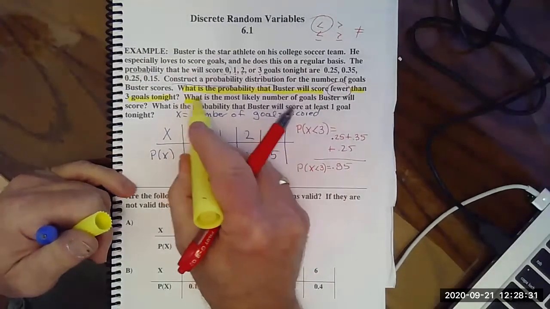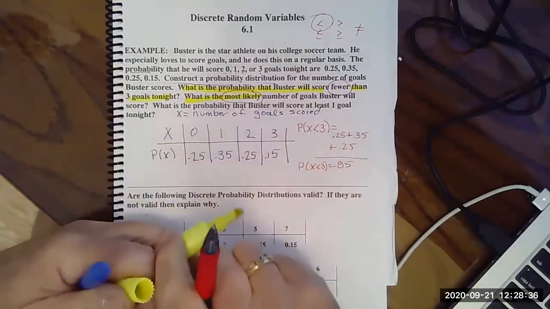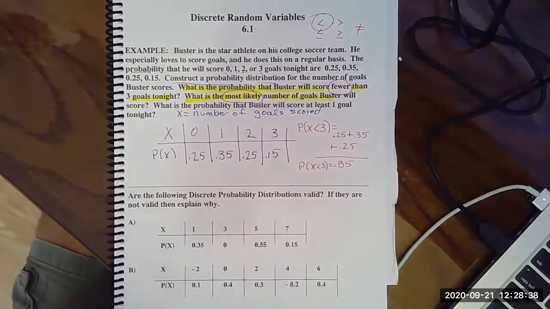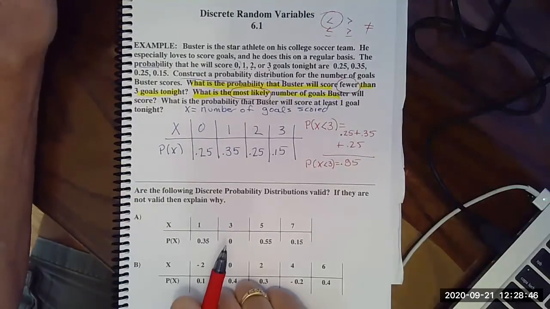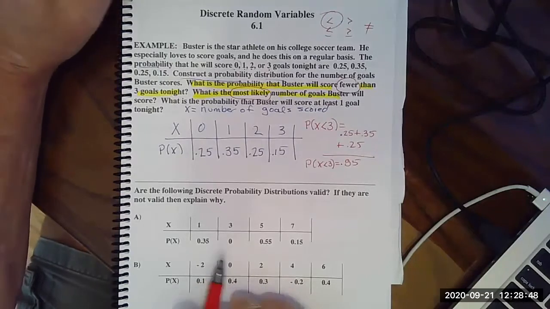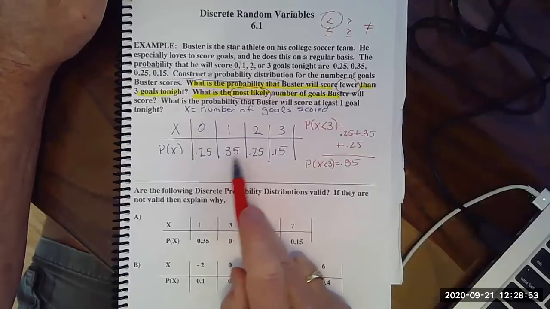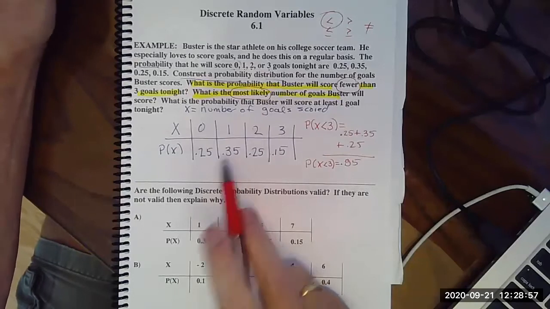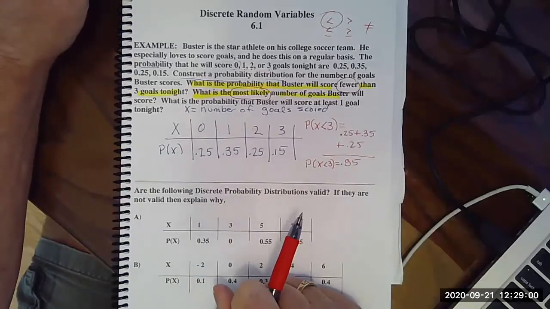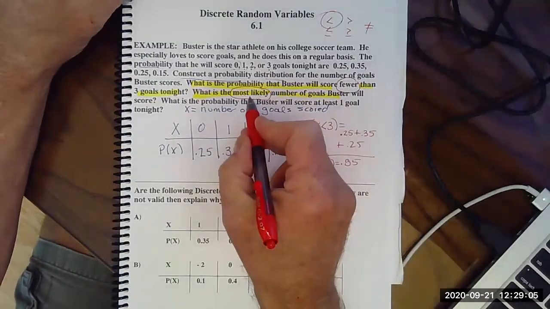Next question says, what's the most likely number of goals? Now, when it says most likely, what you're doing is you're looking at the highest probability. What's he likely to score based on past results? He's got a 35% chance versus the other ones. Most likely he's going to score exactly 1 goal, if you're going to put money down on it.